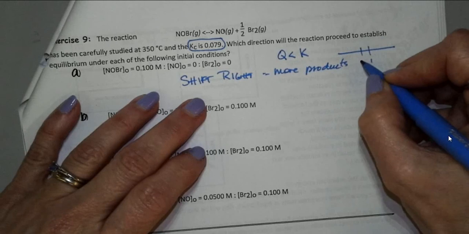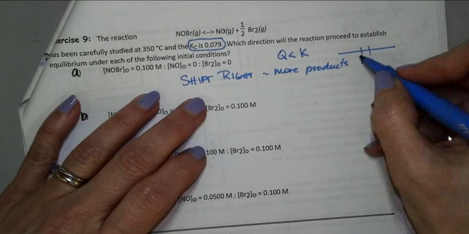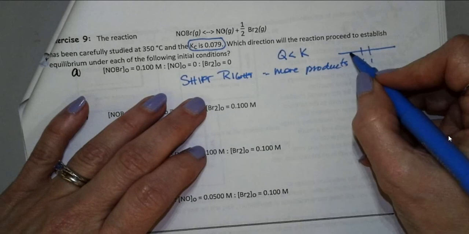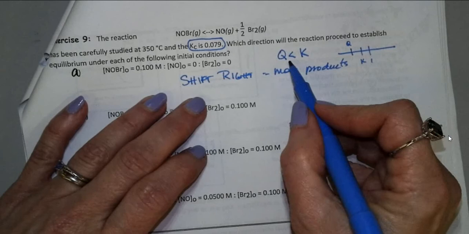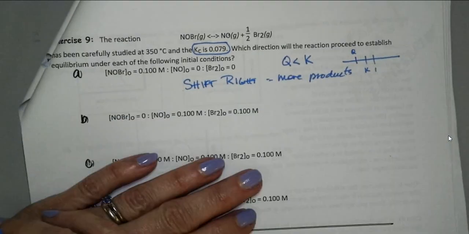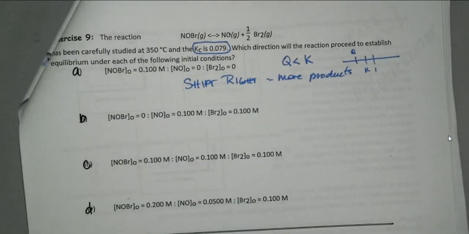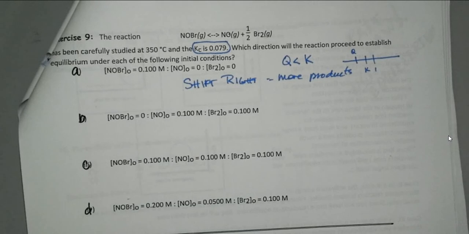The only reason I'm putting it to you in these words is because they might ask it in that manner. Is Q less than or greater than K? Well, just look at that. If it has to shift right, then Q has to be on the far side of the number line from K. So Q has to be smaller than K. Q is less than K? Yes? Okay.